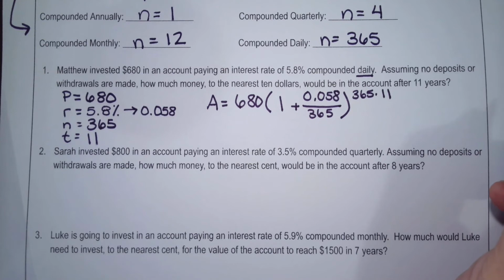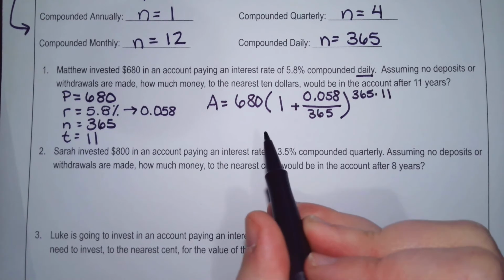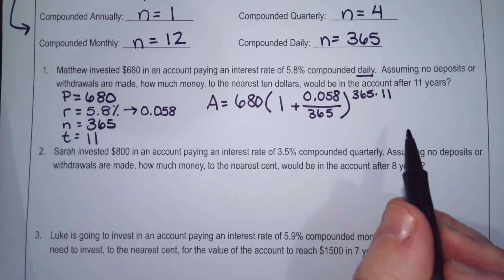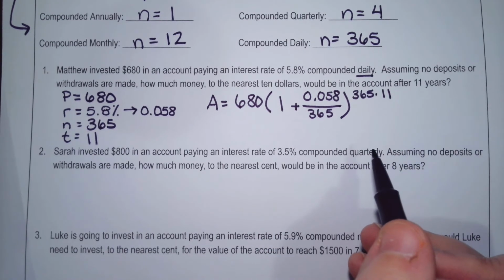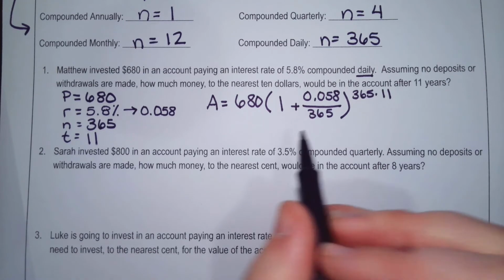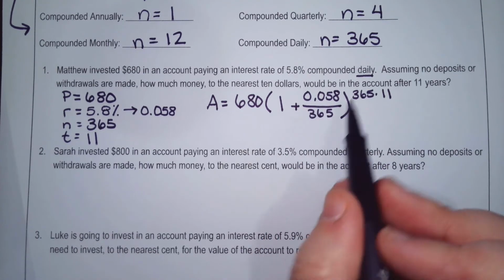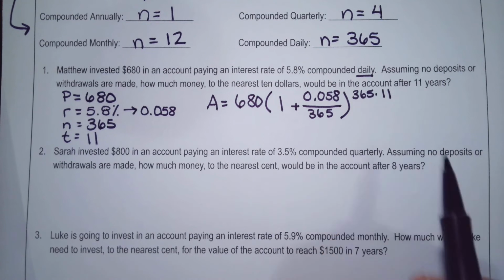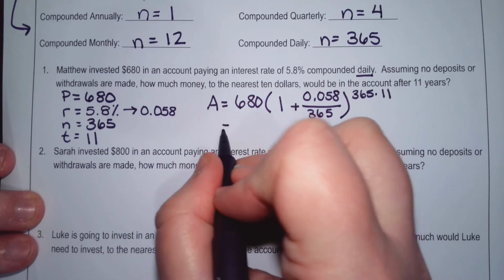Now, if you are absolutely careful with your calculator and you take proper measures with parentheses and whatnot, you can plug this whole thing into your calculator. Personally, I am going to break it up. I'm going to simplify everything inside the parentheses and our exponent, and then I will plug it into the calculator.